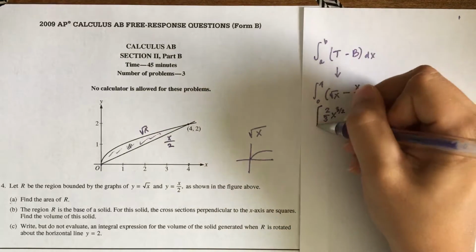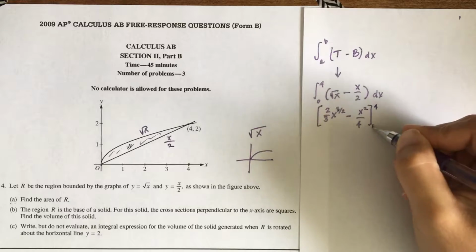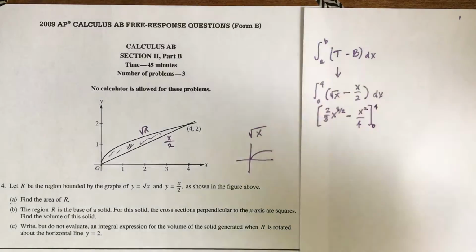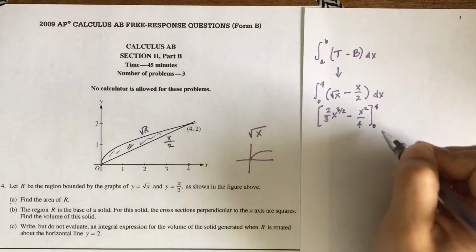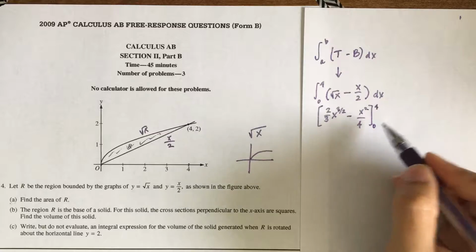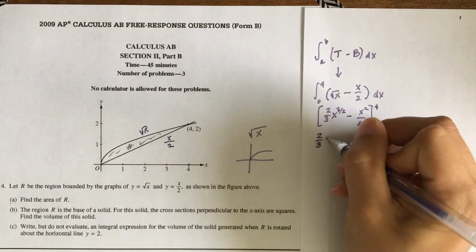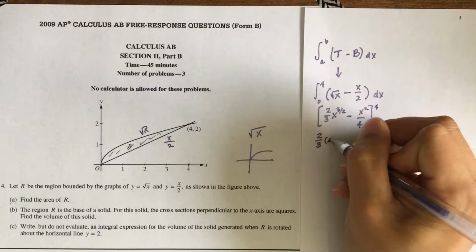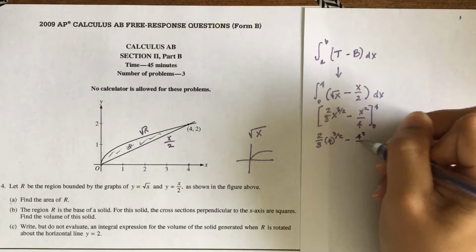So now you're going to want to plug in these limits. So you're going to want to plug in 4 and 0, and you always plug in 4 first and subtract it from 0. You always do top minus bottom. So if we plug this in, it would be 2/3 times 4 to 3 halves minus 4 squared over 4.